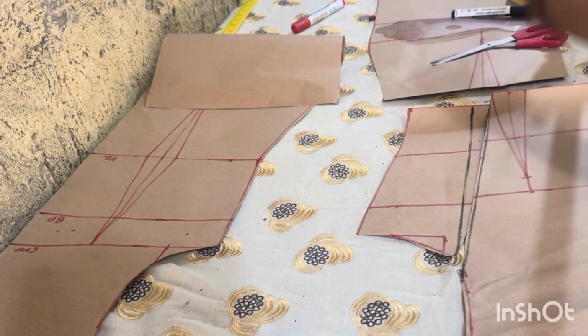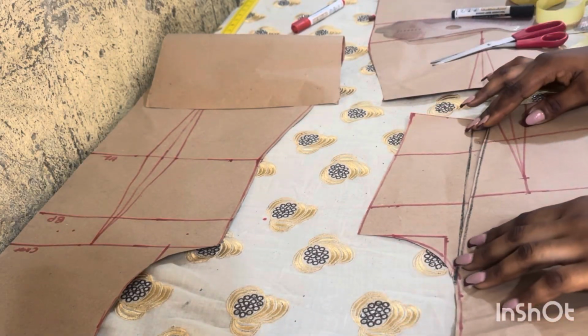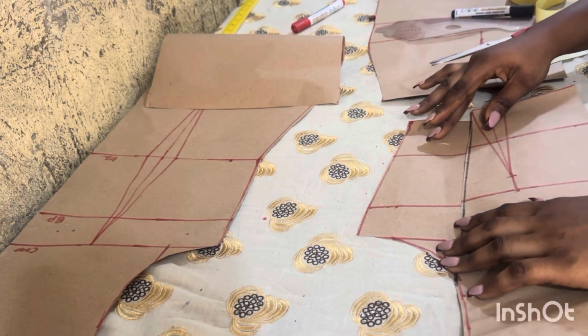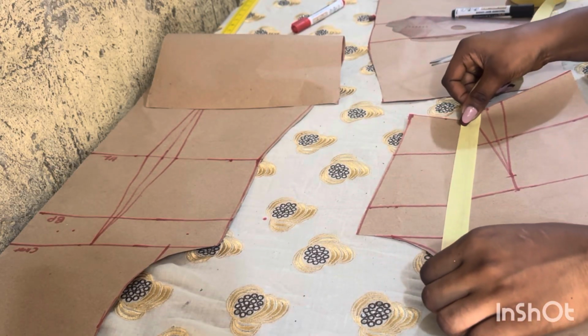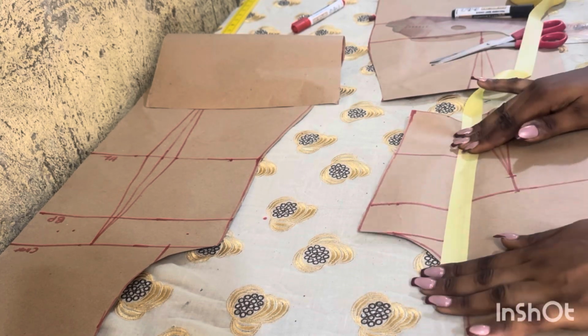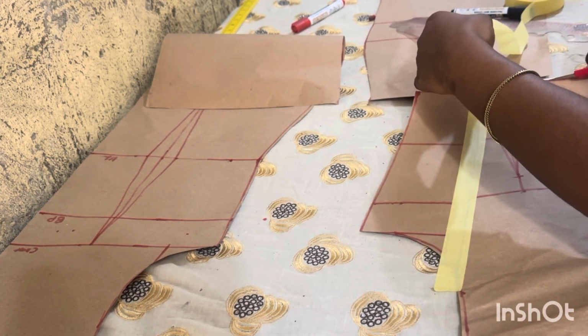Don't worry, the lower parts, you will see that it's not going to be equal anymore. That's because you've taken in your darts. So you use your masking tape or any tape that you have to close it up, as you see me do.